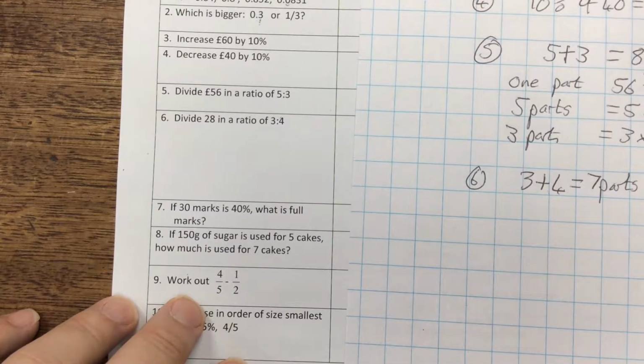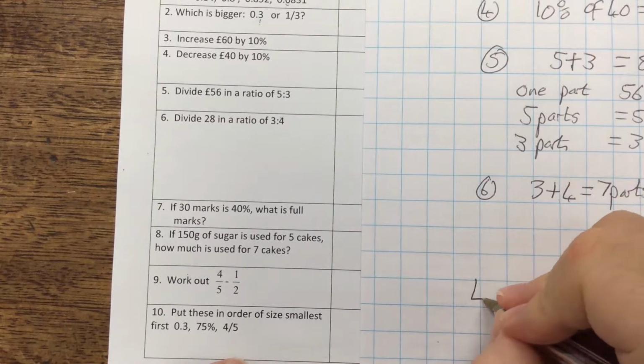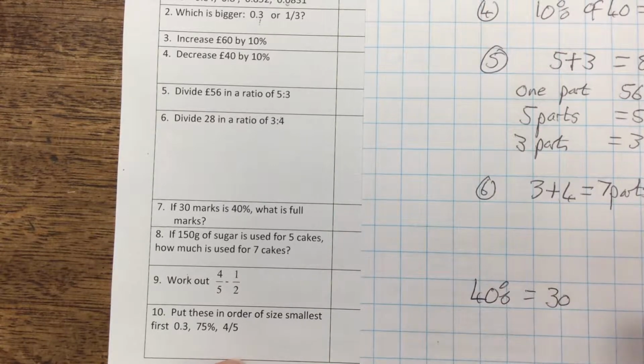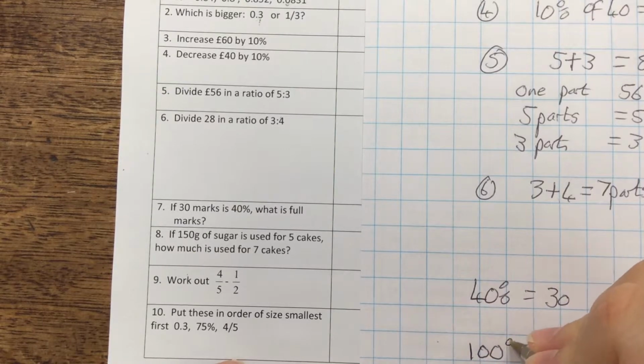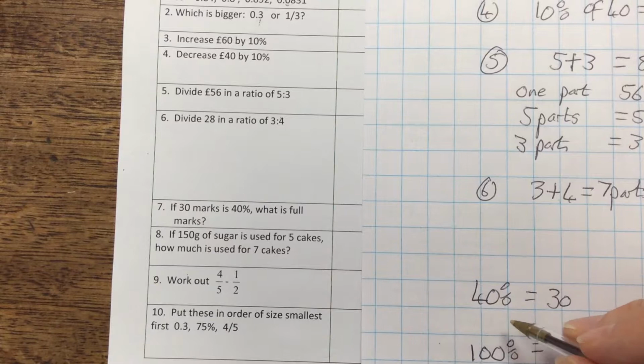Right, number 7. If 30 marks is 40%, so what they're telling me is, if I had 40% in my test and I had 30 marks, I want to find what full marks is. Full marks is 100%. So I'd be thinking, what goes into 40 and 100?